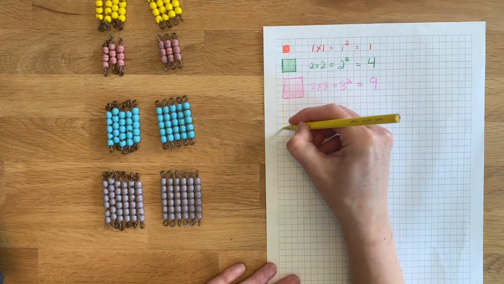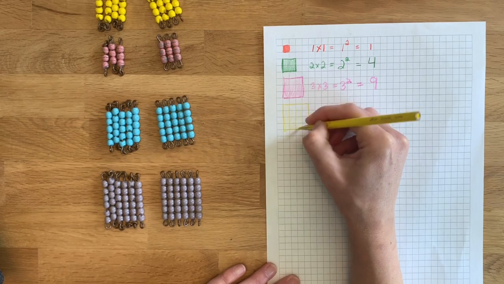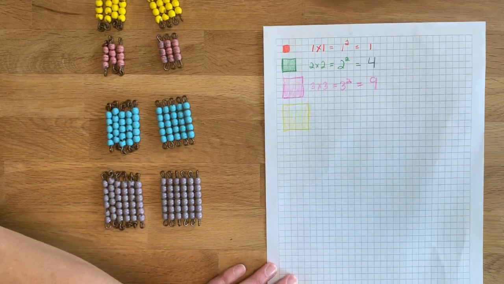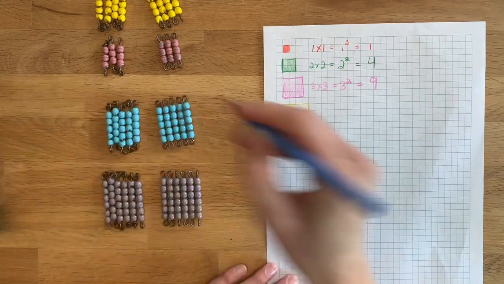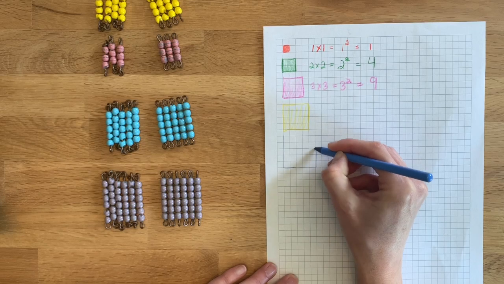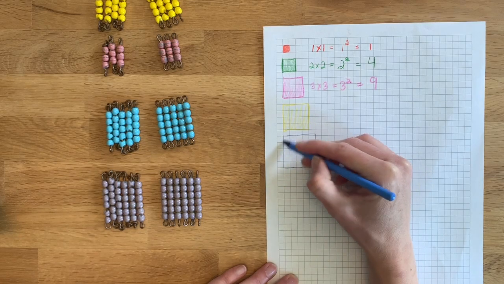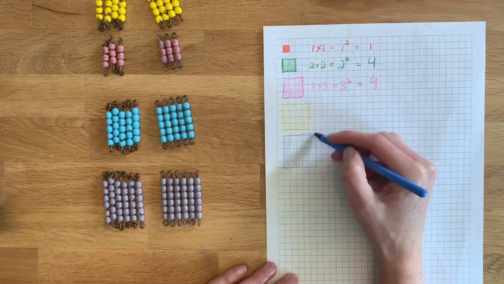Do all the squares up to 10, writing out what they equal, and then if you end up wanting to do more, you could always go past 10 and see what those squares would be.